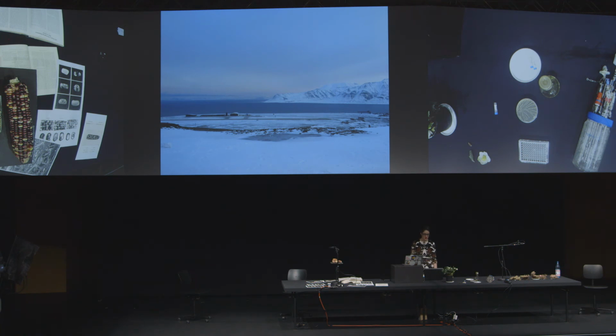Like the viruses that are thick on and under the ground in Svalbard, the vault condenses multiple temporalities. These are places in which some subcutaneous latent life, a virus, a seed, erupts into the present or is buried for future use.